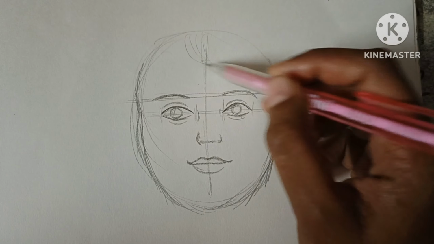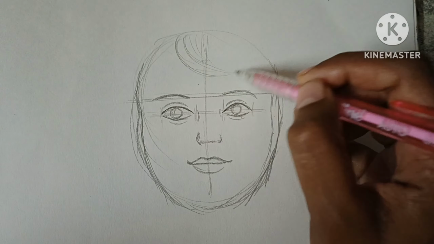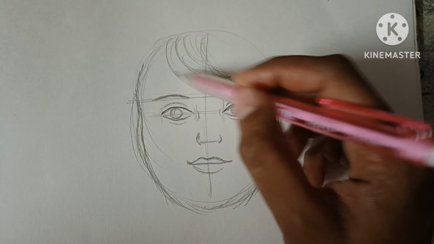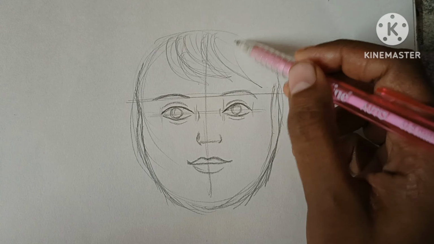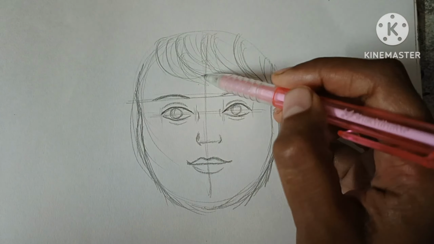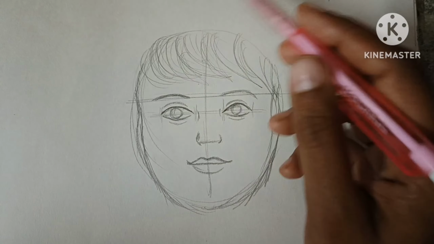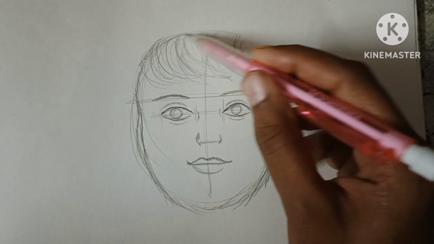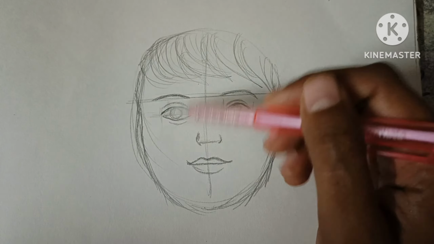Now it's time to draw hair. I'm just randomly drawing hair. At this stage, you can make any changes in drawing if you like, just like I did with the face shape. I didn't like the shape, so I just changed it a little bit.